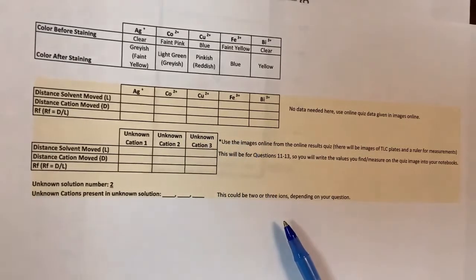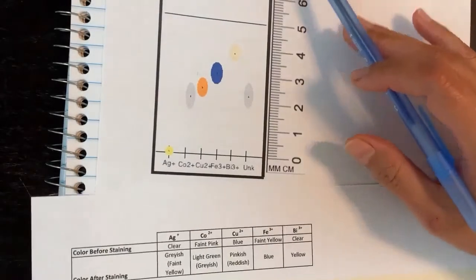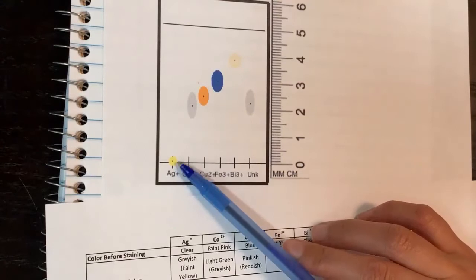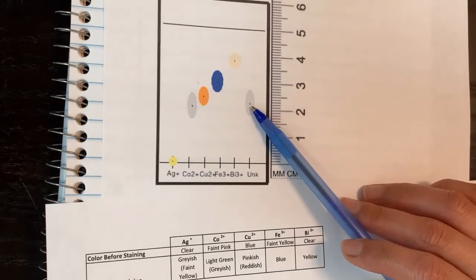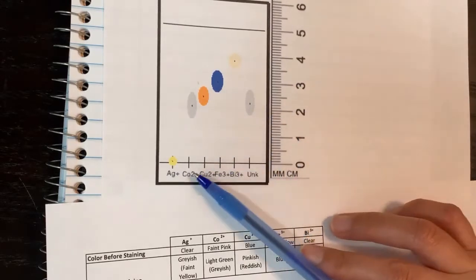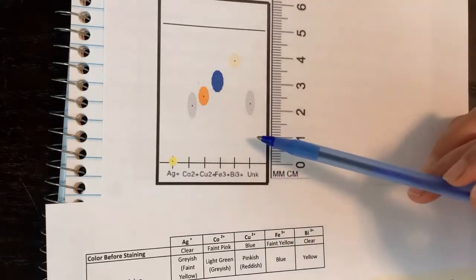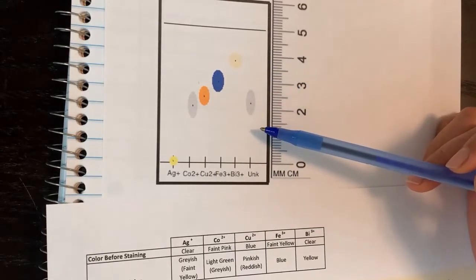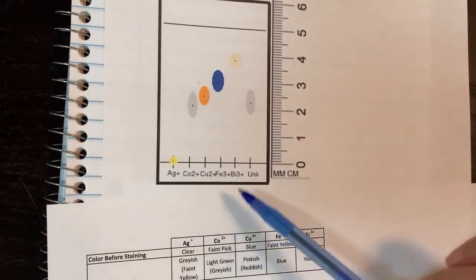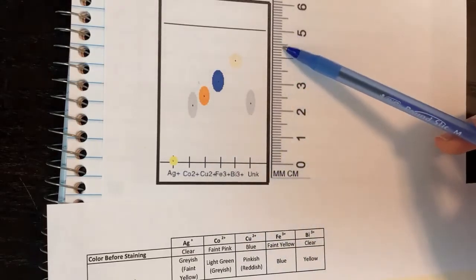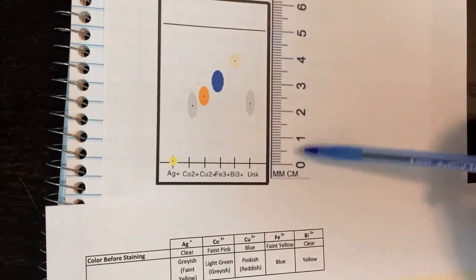Okay, so I'm going to show you an example of one of the questions that you might see. This one has an unknown in here. What's cool is you have the silver, cobalt, copper, iron, and bismuth, and then you have your unknown, which looks like it's just one spot here. So your unknown in this case will be cobalt. It really depends on what your quiz gives you. Sometimes you'll have a few dots and your unknown will have multiple, like the example I showed you in the real life lab, and sometimes you just have one. Basically you'll have to calculate using this little ruler here, and you can tell the line from the base to the top is 5 centimeters.